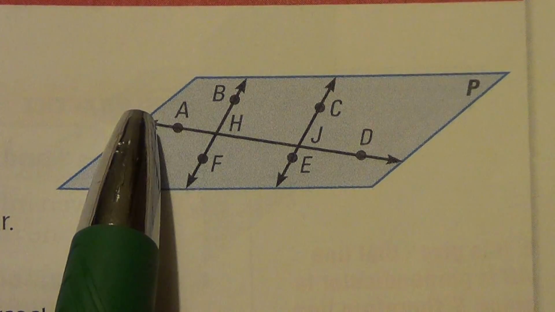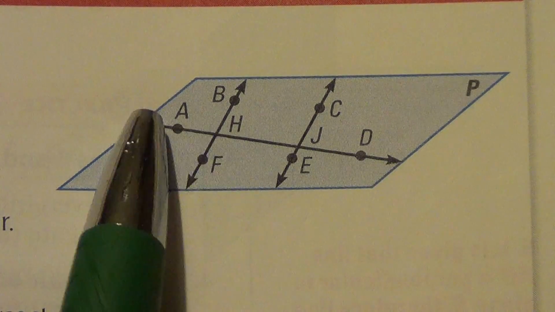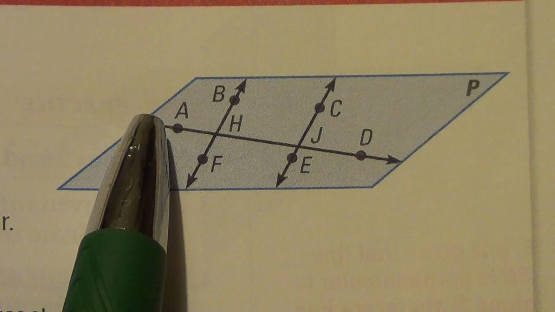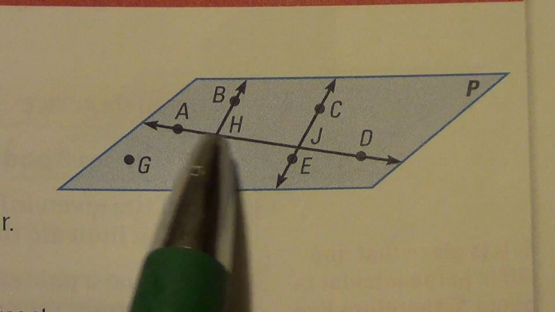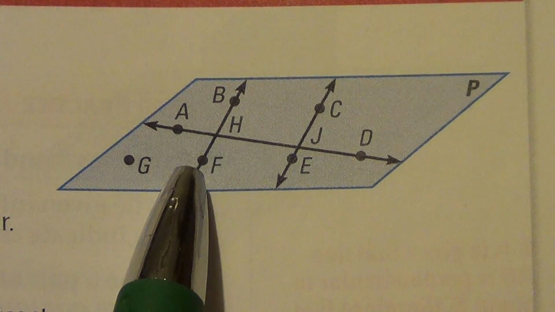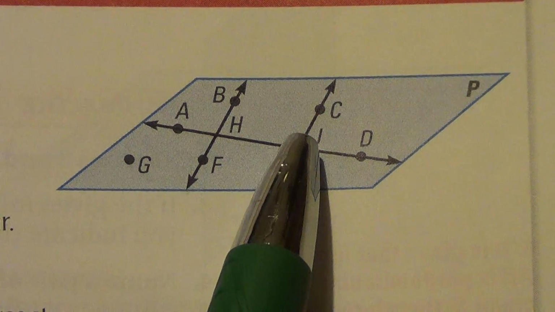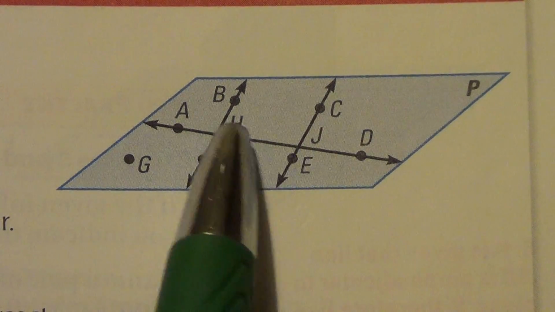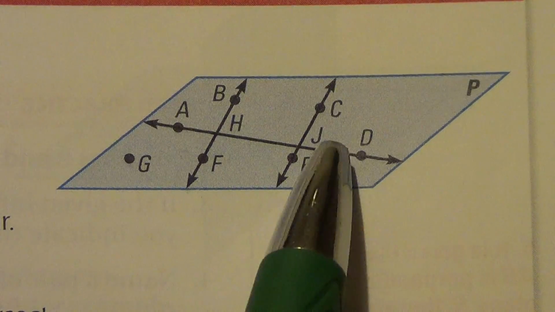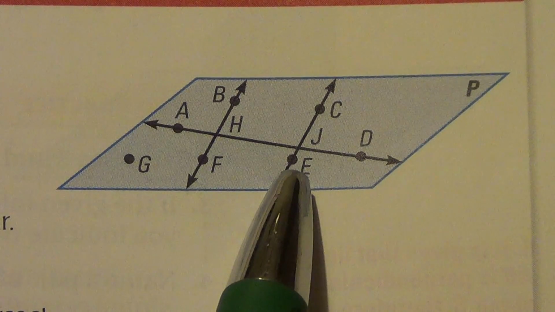All right, this line AD is nice and straight, so angles AHF and FHJ would have to be a linear pair, or AHF and BHJ would be vertical angles. You've got other vertical angles as well, maybe like HJC and DJE. Those are vertical angles, so we know they're congruent.